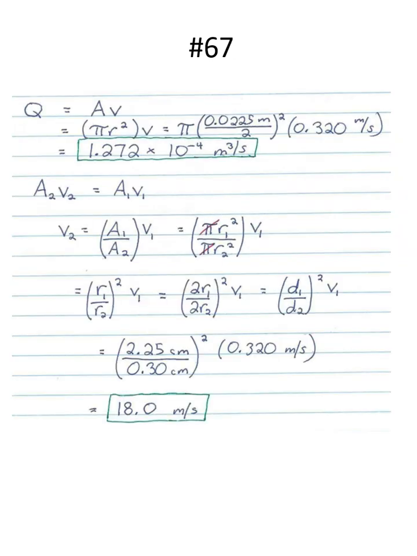Number 67 brings us into fluid motion. Water flows through a 2.25 centimeter diameter hose at 0.320 meters per second. Find A, the volume flow rate, and B, the speed of the water emerging from a 0.3 centimeter diameter nozzle. So when you see a question like this, be careful. Very often dimensions of something round are given as diameter, but very often in the formulas we use radius, so just be mindful of that.